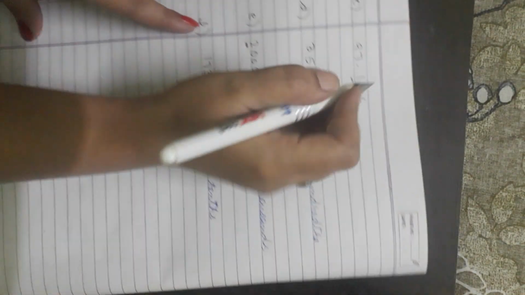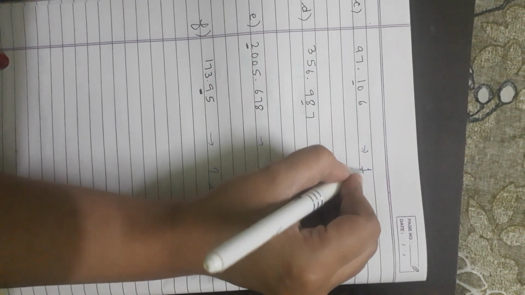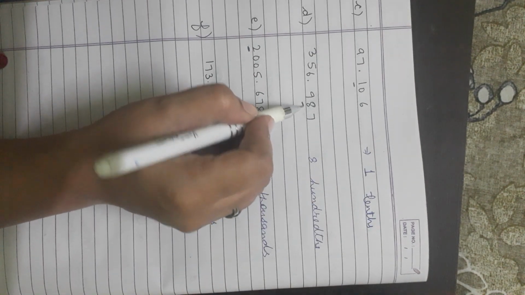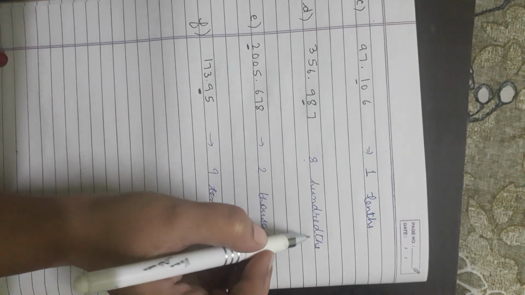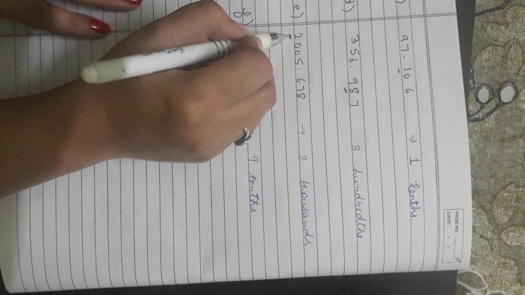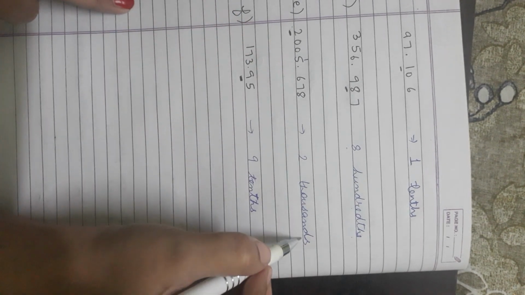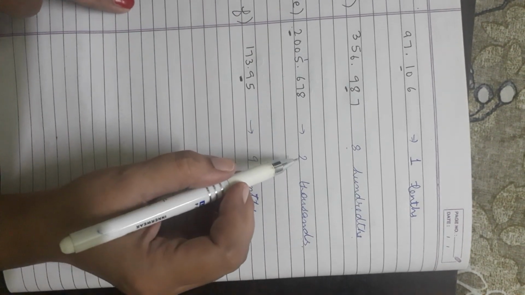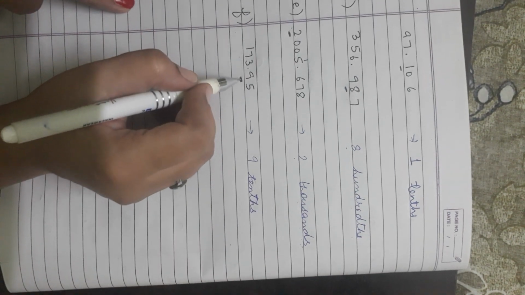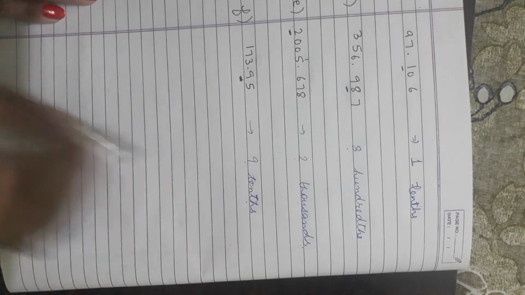Similarly, we will do the C part. It is the first number after the decimal. So its place value will be tenths. Second number after the decimal, it will be hundredths. Now it is the number before the decimal. So ones, tens, hundreds, thousands. Here the spelling it is different. So it will be thousands. Now F part it is after the decimal first number. So it will be tenths. Thank you.